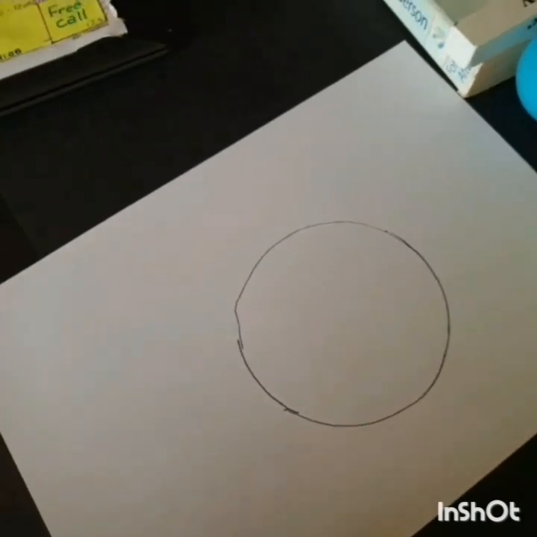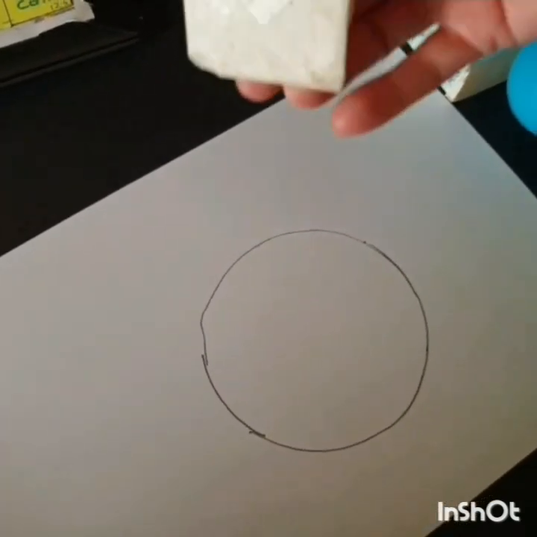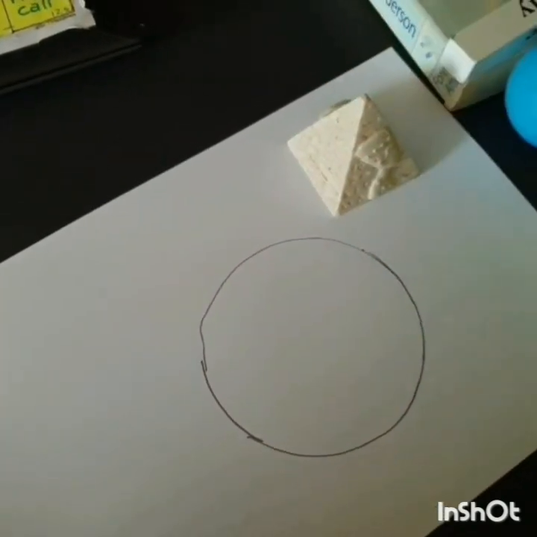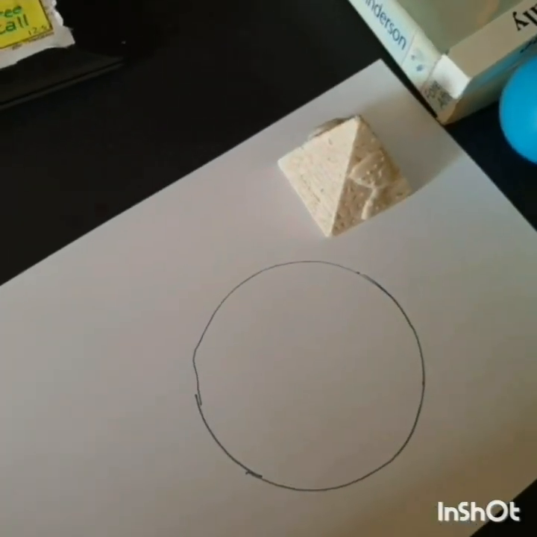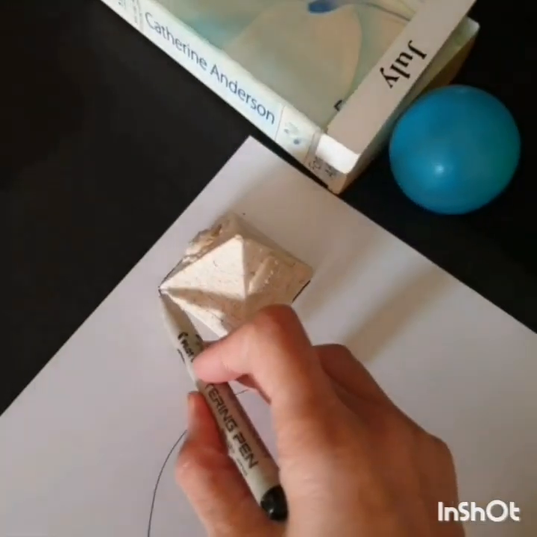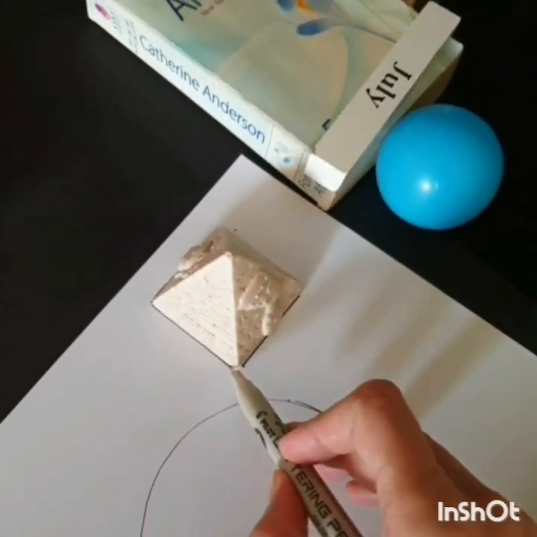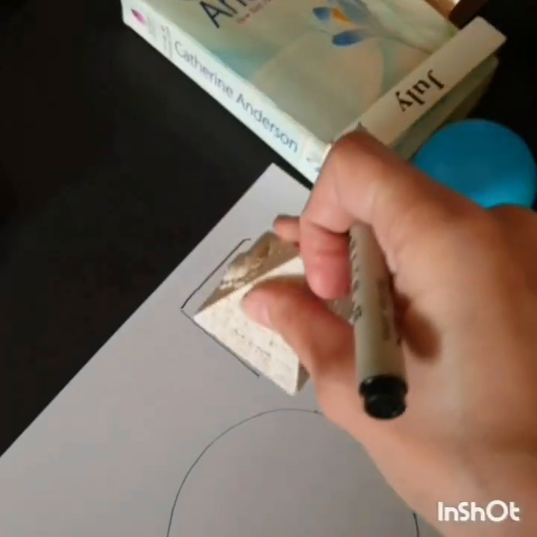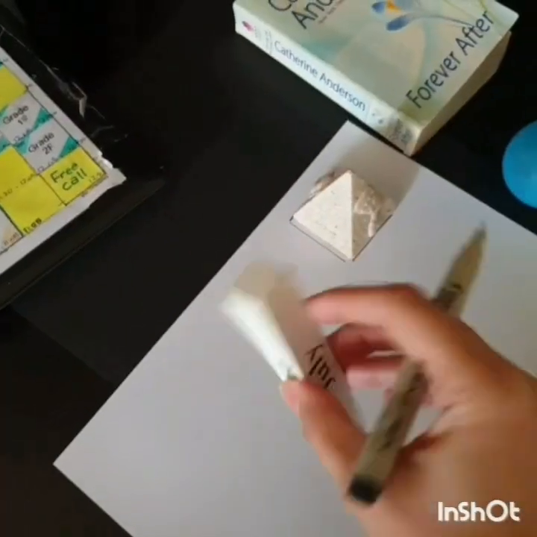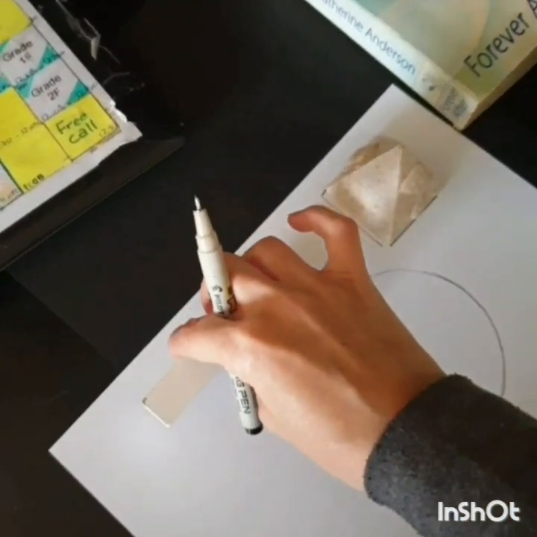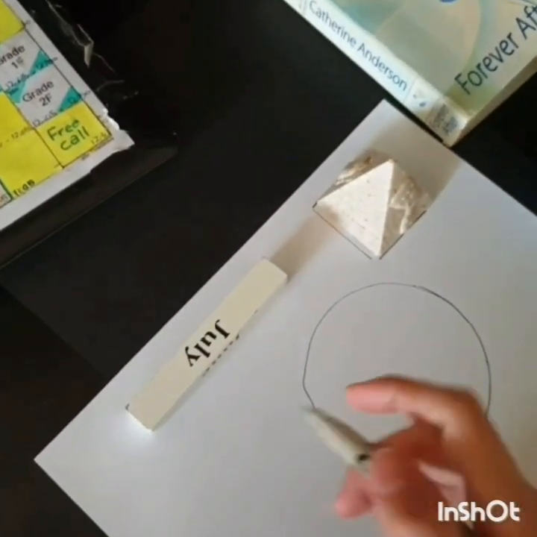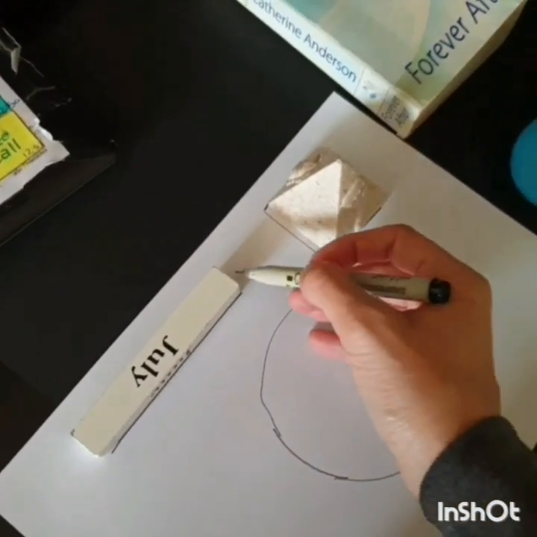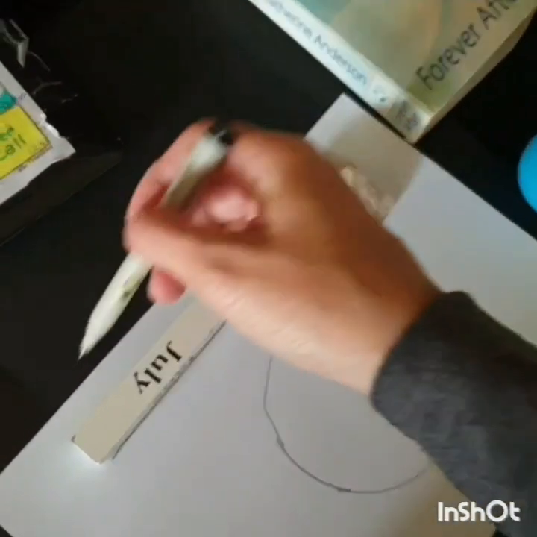If I want to trace a square, I want to draw a square, I can use a pyramid or I will use a cube. Here I will use a pyramid. I will put it, then trace, because the bottom of the pyramid is a square. If I want to trace now a rectangle, of course I will use the rectangular prism. I will put it like this, then trace. Then I will have a rectangle.